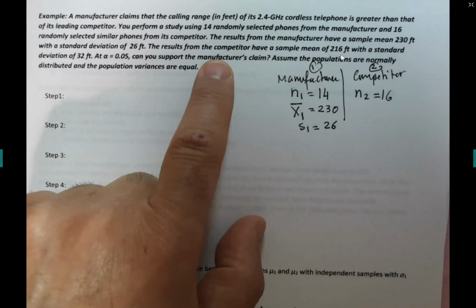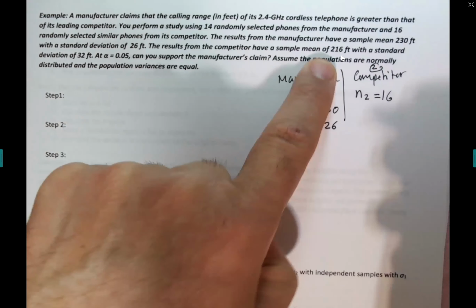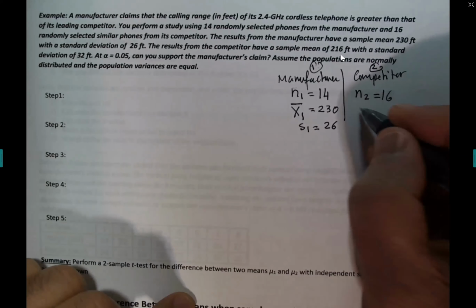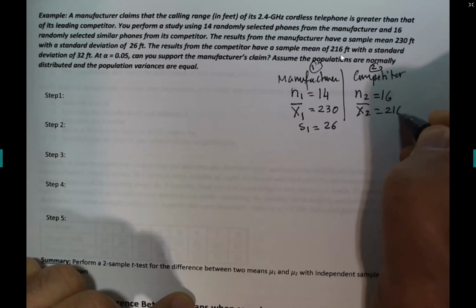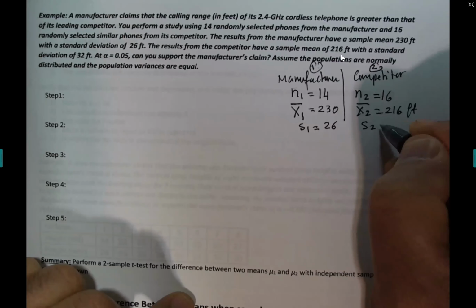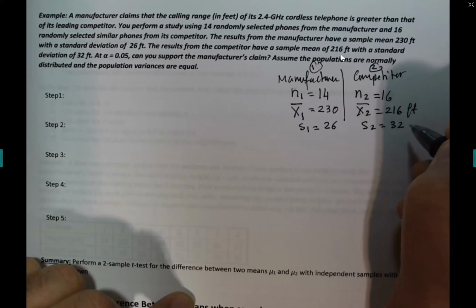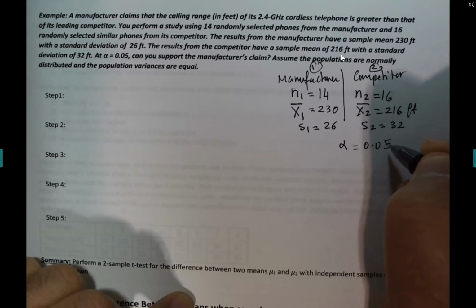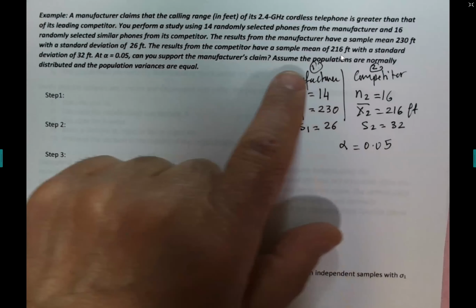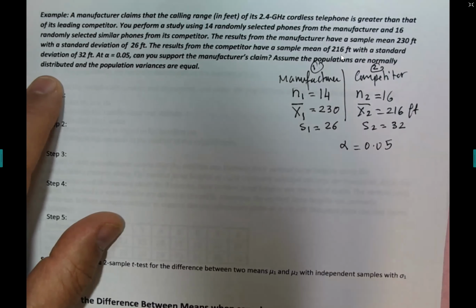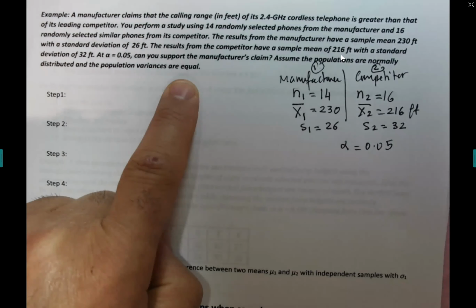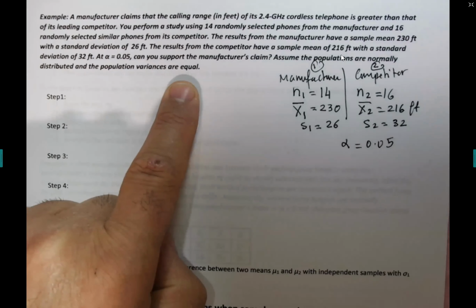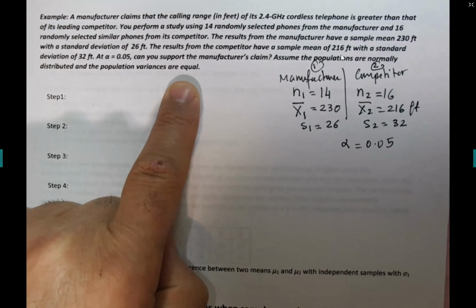The results from the competitor have a sample mean of 216 feet with a sample standard deviation of 32. At alpha equals 0.05, can you support the claim? Assume that the populations are normally distributed. So now he's meeting the conditions of the test, and that the population variances are equal. What does it mean for the population variances to be equal? When it comes to pooled, what do you select? Yes or no? Yes. Yes, okay.